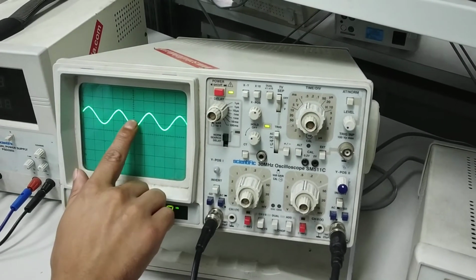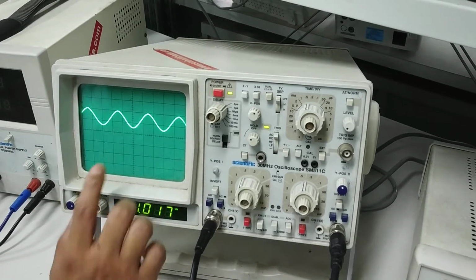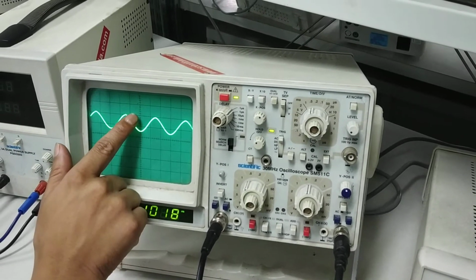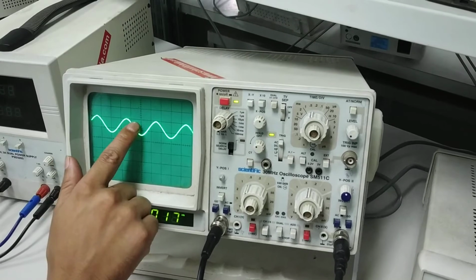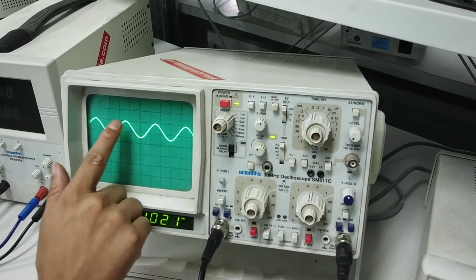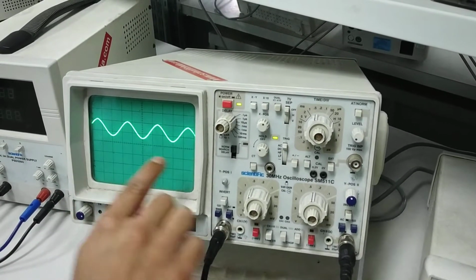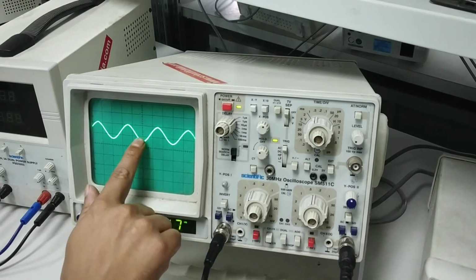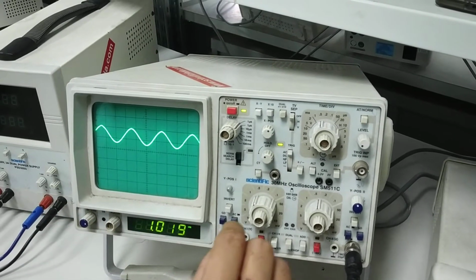So one box of this one is 1 volt, and you can see that in this one box there are 5 small divisions. So if one box is 1 volt, each division will be 0.2 volt.